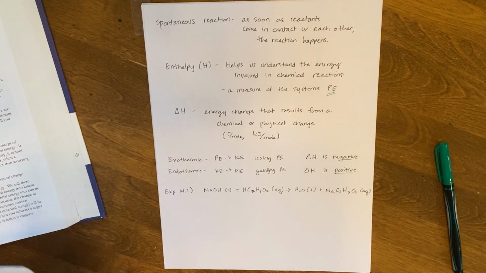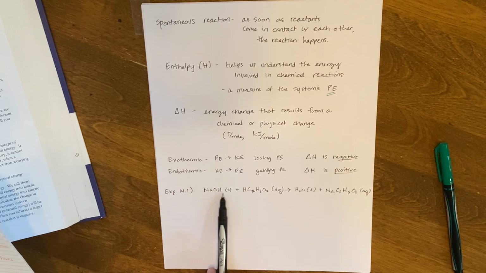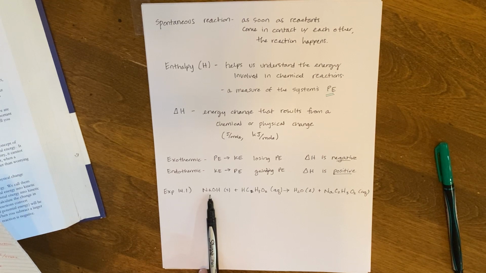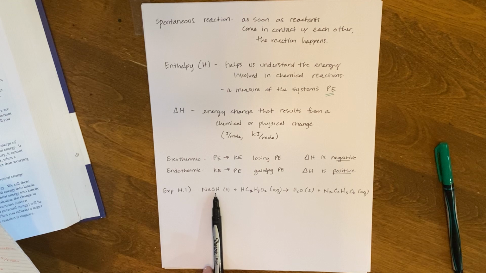So we do this in the calorimeter. We add the vinegar to the calorimeter. So instead of water, our liquid in the calorimeter is the vinegar, and we measure its temperature. Then we slowly add this solid sodium hydroxide to the calorimeter, and we let these two react. At the end, we measure the final temperature. The final temperature would have increased. It would have gained heat.